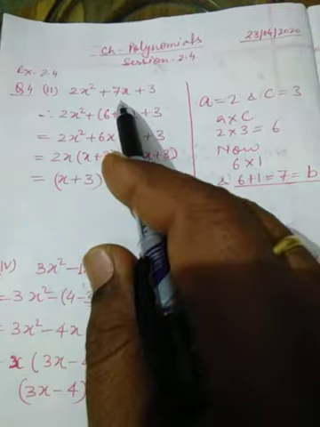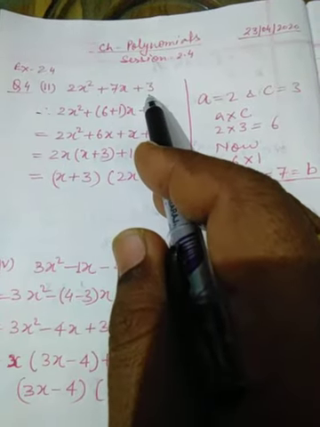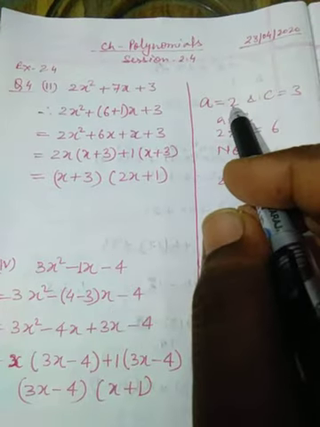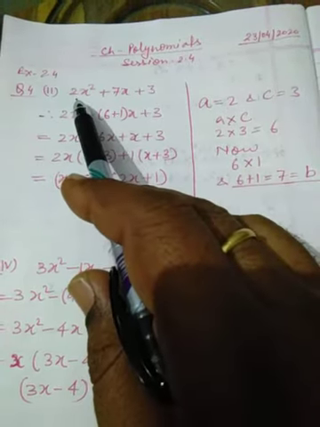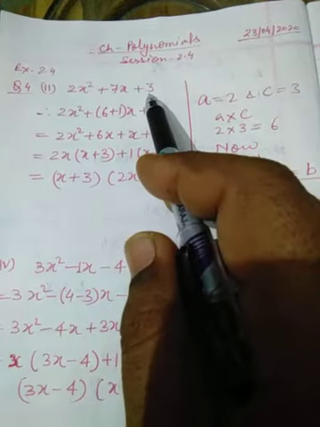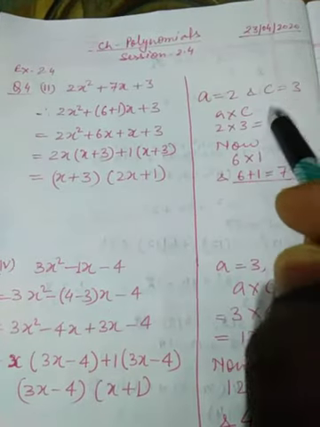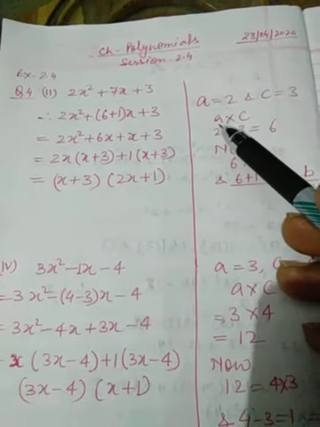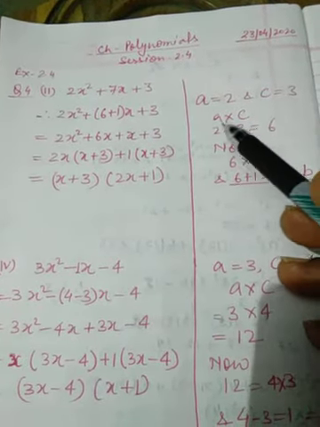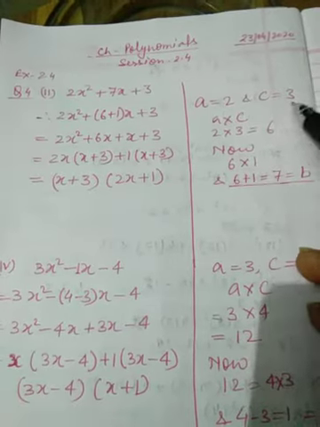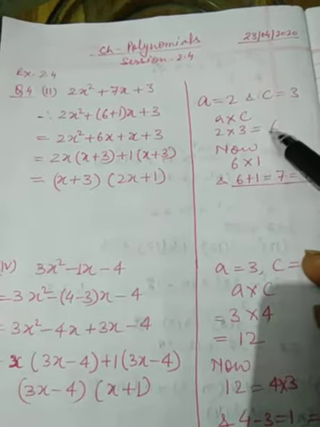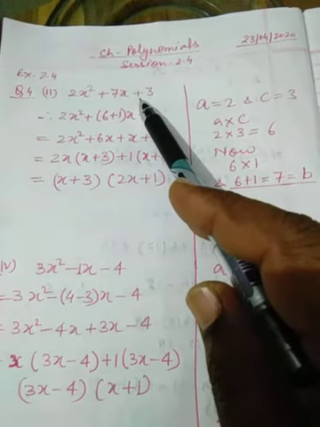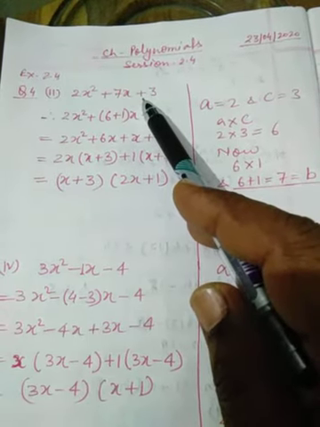2x square plus 7x plus 3. After comparing this to ax square plus bx plus c, a equals 2, that is the coefficient of x square, and the constant term is 3, so c equals 3. As I told you, you have to find the product of a into c. Here a is 2, c is 3, so 2 times 3 is 6. Now see the sign of the constant term. The sign of the constant term is positive.